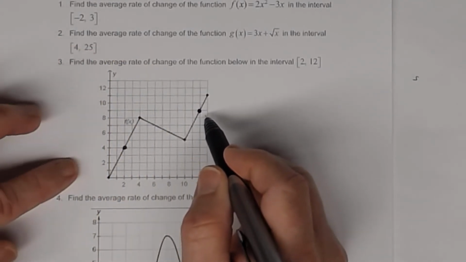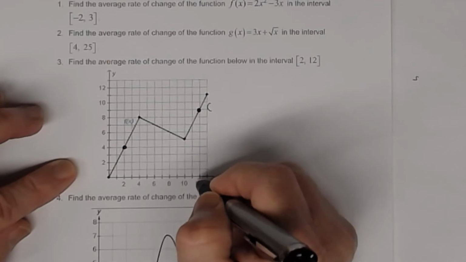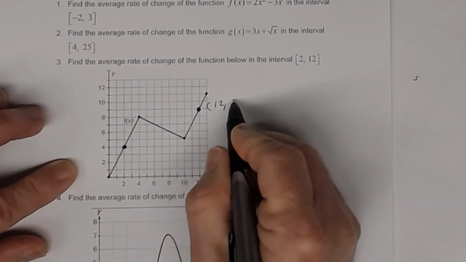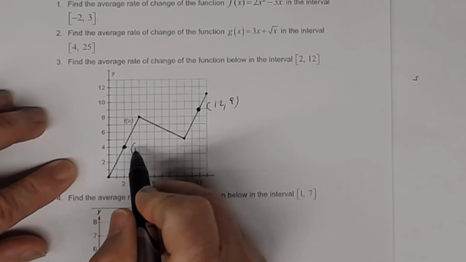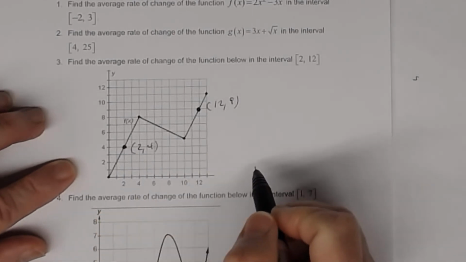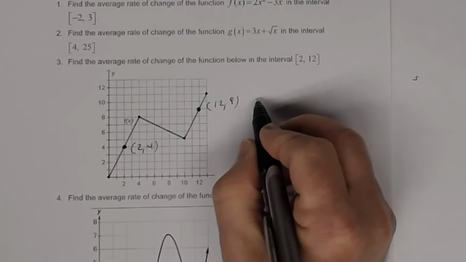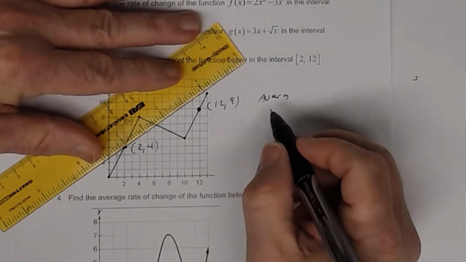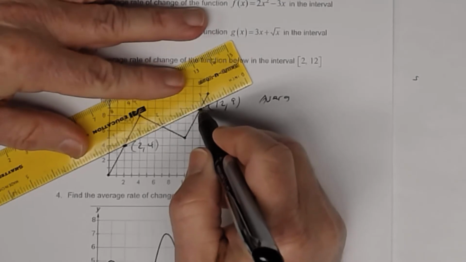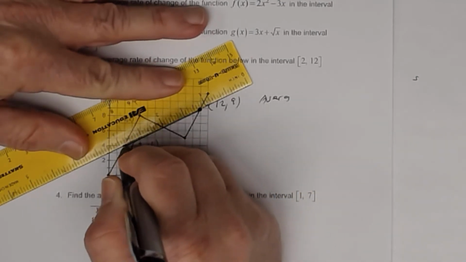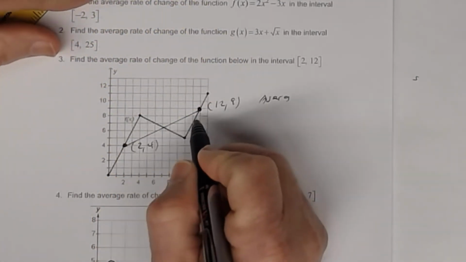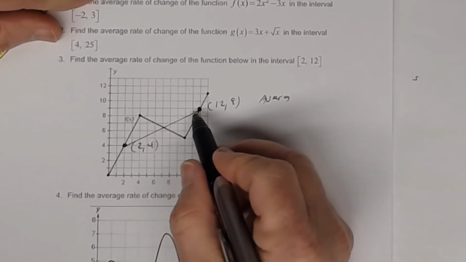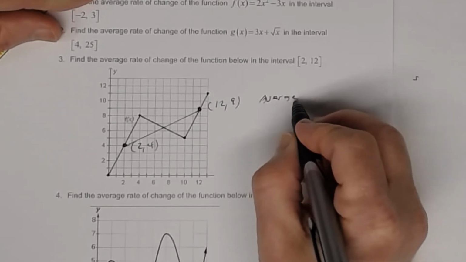Now let's go ahead and label those points. So this point here is 12, 9. See that? 12, 9. And then this point here is 2, 4. And just like we talked about before, the average rate of change of this function is the slope of the segment that joins those 2 points. So basically just finding that slope, the slope of the segment joining this point and this point.